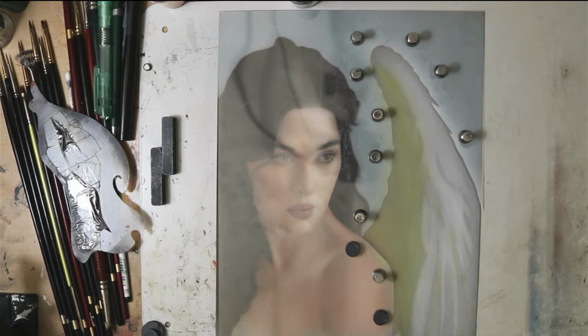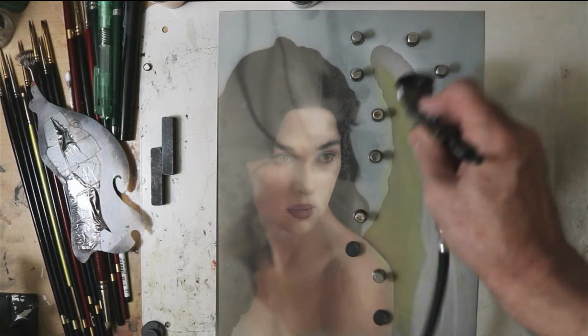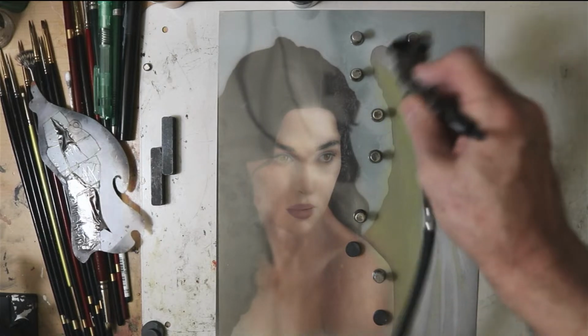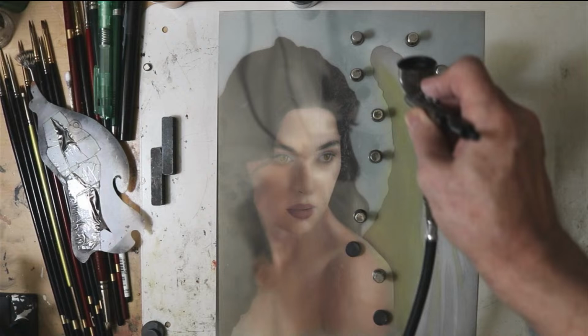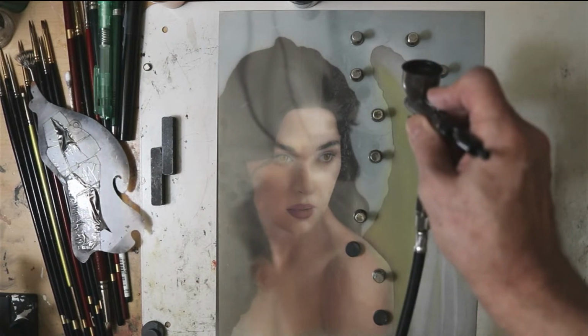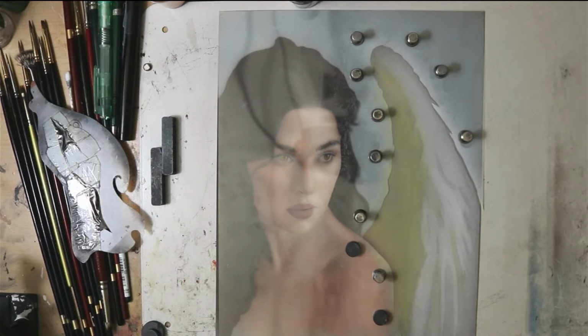That orange and white mixture could really help us here. Let's just dry this a little bit. It dries super fast, right? It is doing what I want it to do.